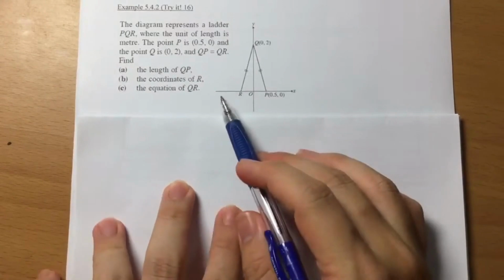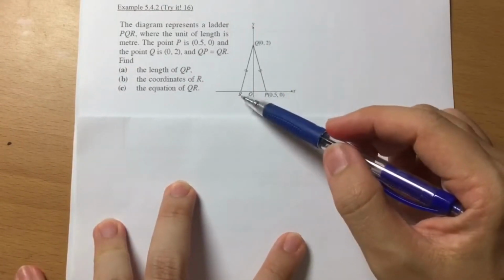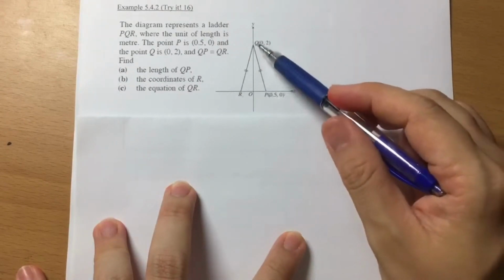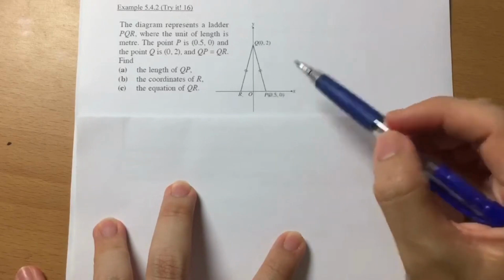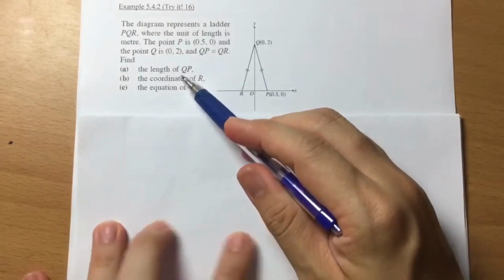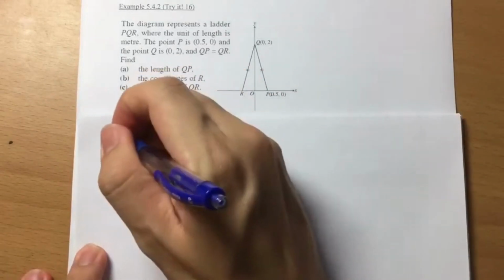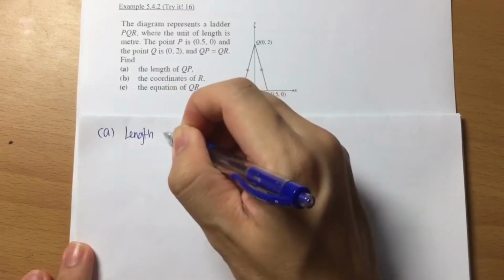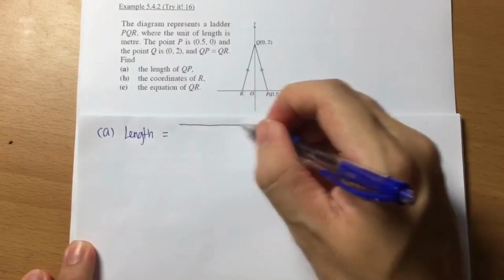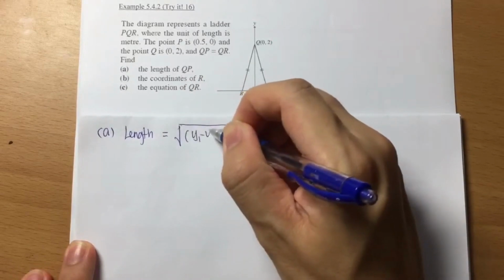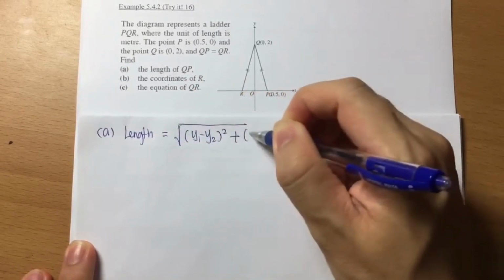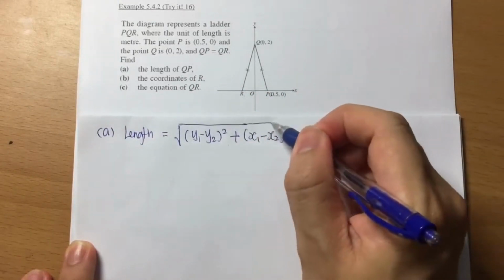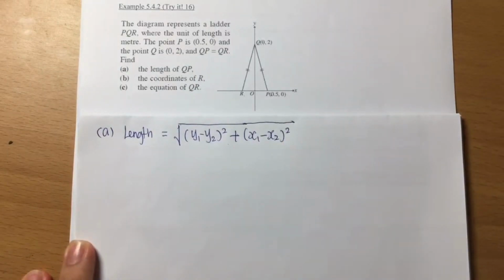Okay, so for this question, we are given a diagram. That's nice of them. P, Q, R. For P and Q, the coordinates are given. So for part A, we are supposed to find the length of PQ. Please recall the formula for the length of a segment: the square root of (y1 minus y2) bracket square plus (x1 minus x2) bracket square. Do take note of the presentation, make sure the square root covers the whole thing.